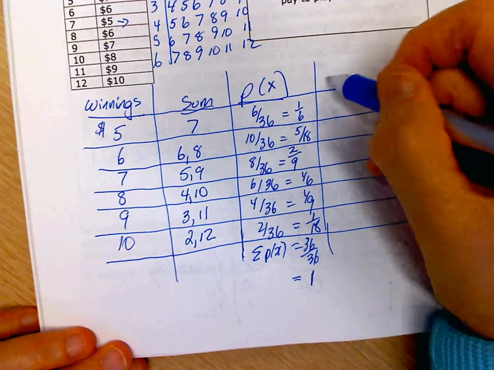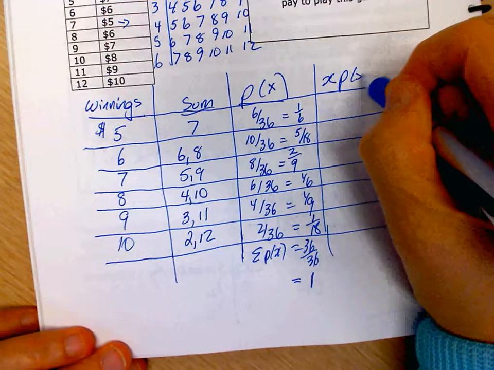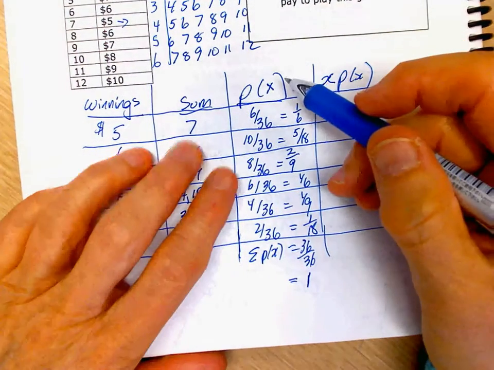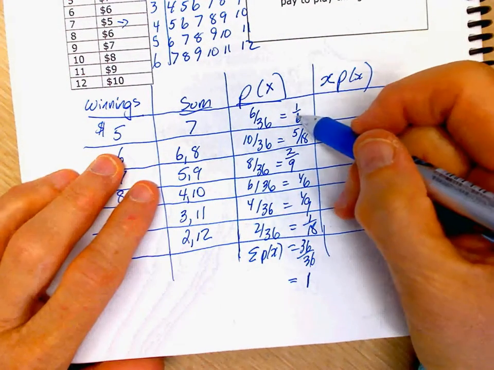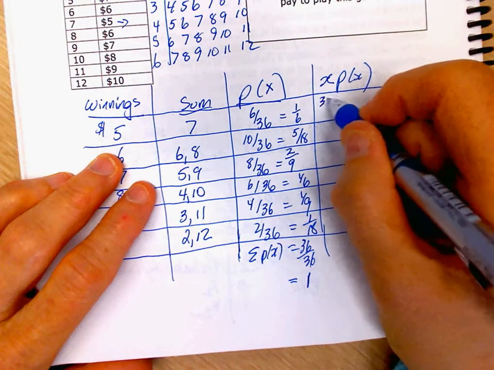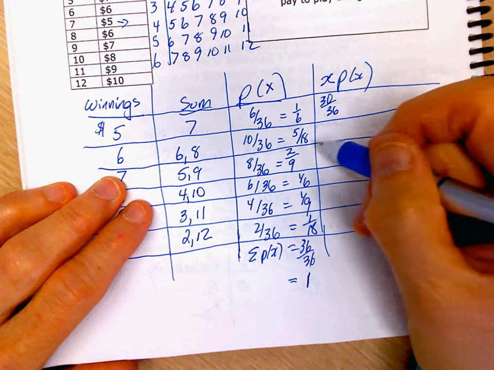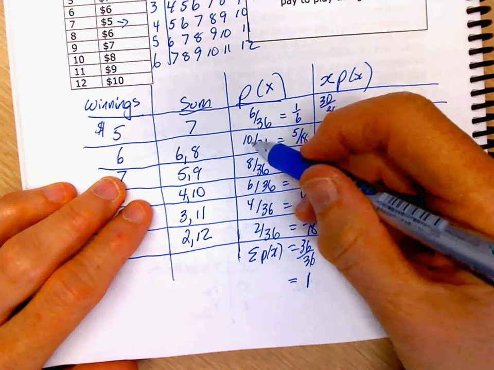We're going to calculate x times the probability of x. So $5 times 6 over 36 is 30 over 36. $6 times 10, I'm going to stick with the 36, then it's easier to add.